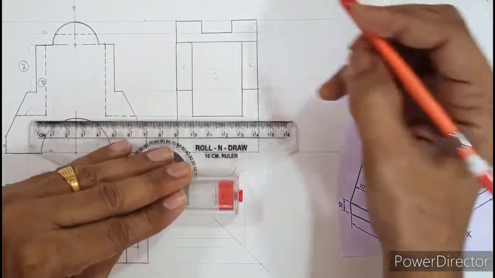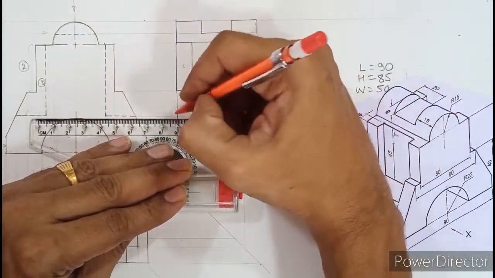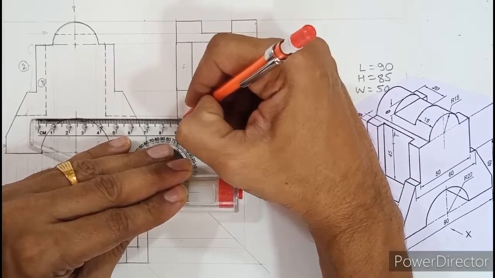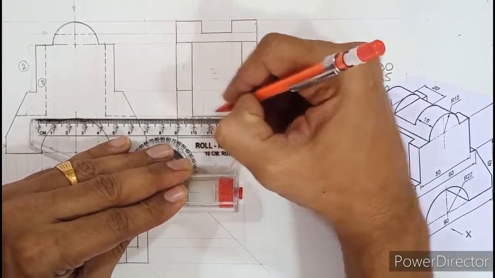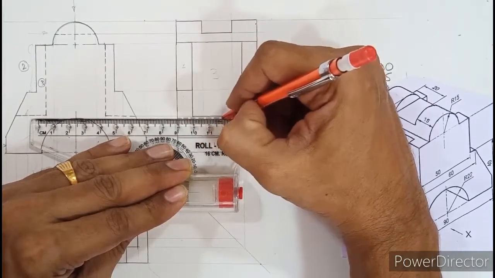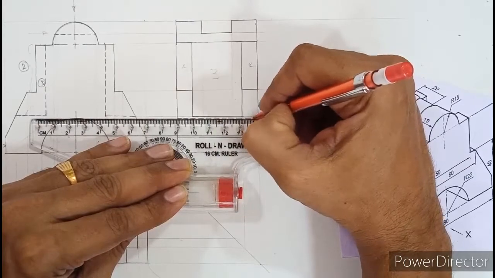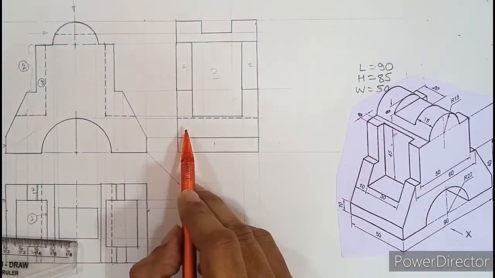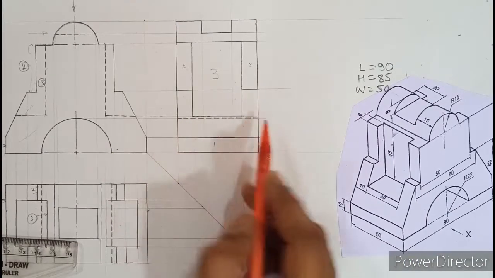Let us project the boundary here. That cavity is throughout, so double trace and draw neat hidden lines. That is how I drew the neat hidden line. This hidden line represents that there is a circular surface going inside.